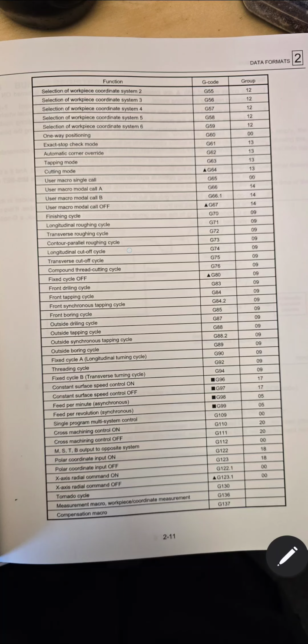Example, this is Mazatrol. If to coordinate G54 here, G55 here, G56. That condition. And one way positioning G60.